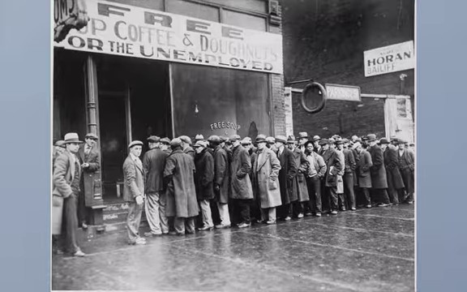So just an important thing to keep in mind, poverty and destitution at this time are more extreme than we typically encounter today, and that is largely because of the absence of the social safety net.